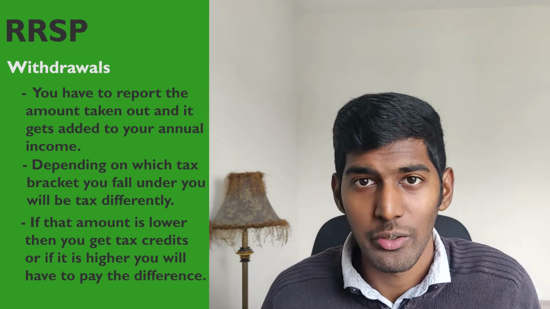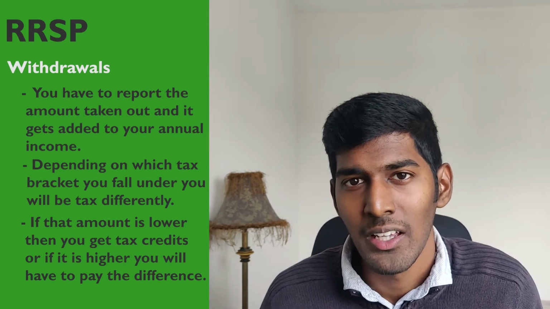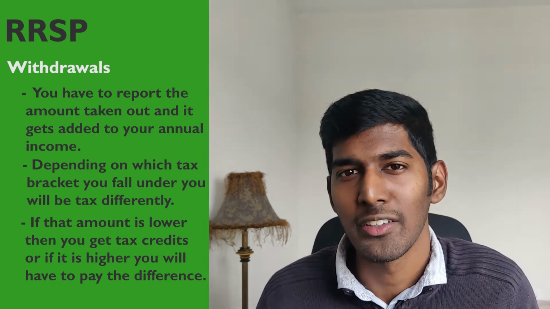You have to report the amount taken out of your RRSP account, and it will be added to your income of the current year. And depending on which tax bracket you fall under and how much tax you have to pay, if the amount is lower than the withholding tax, you receive a tax credit, and if it's higher, you have to pay the difference.